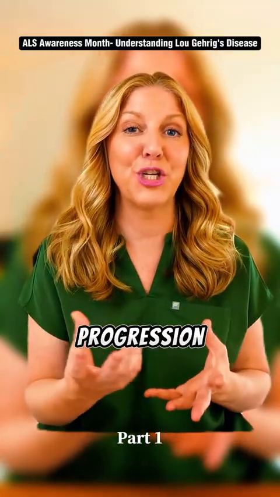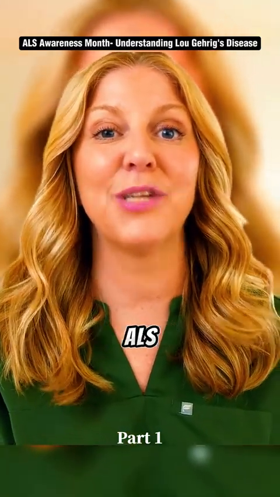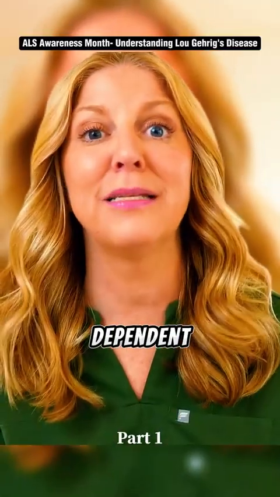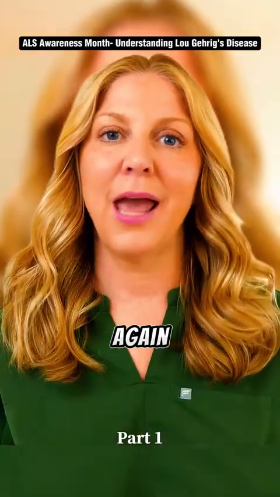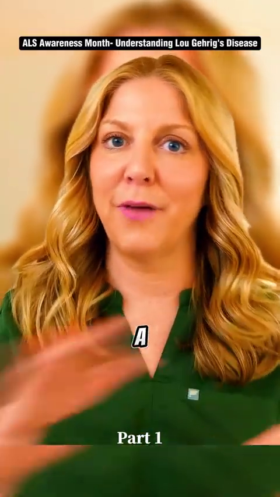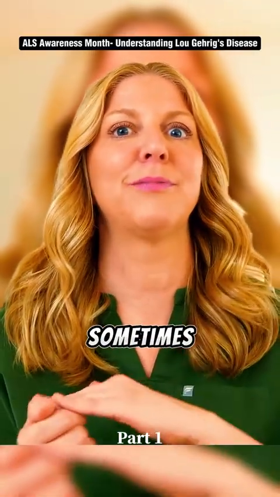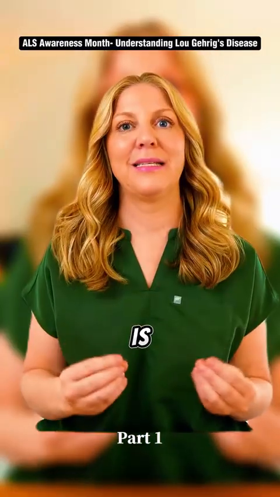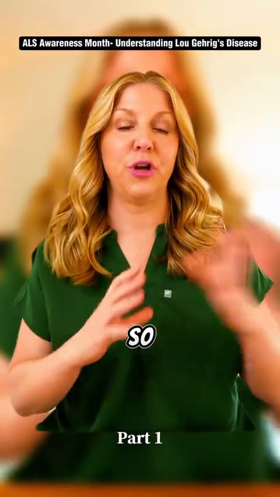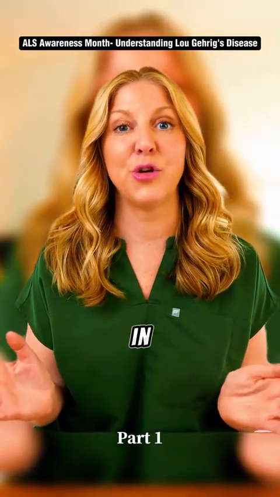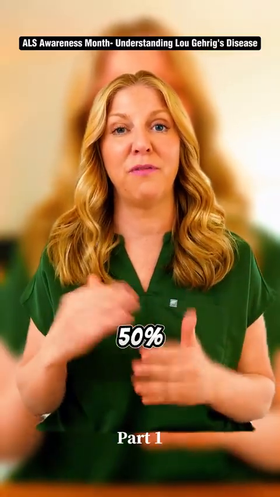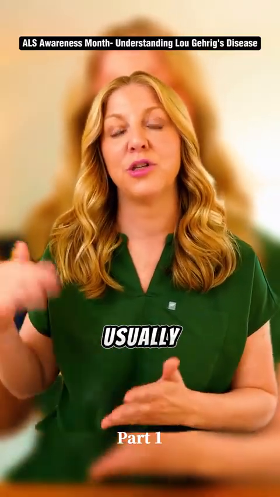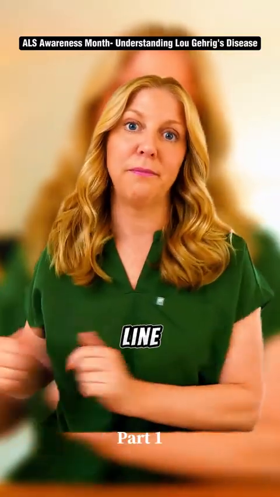And again, with the progression, ALS is tricky because ALS really is person dependent. So with familial ALS, again, it varies. Sometimes that could mean it's a fast progression depending on the person. Sometimes that means it's a slow progression. So who does familial ALS affect? It is inherited through the genes. So you'd have to figure out if your family has this in your genes, and if it does, they usually have a 50% chance to pass it on through the familial line.